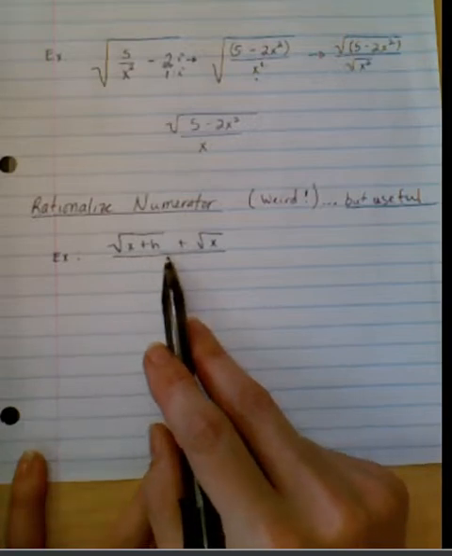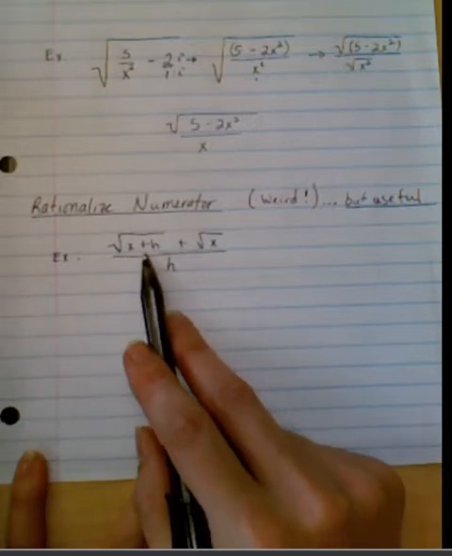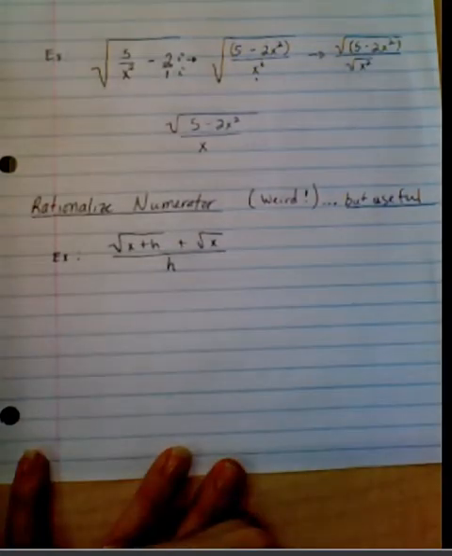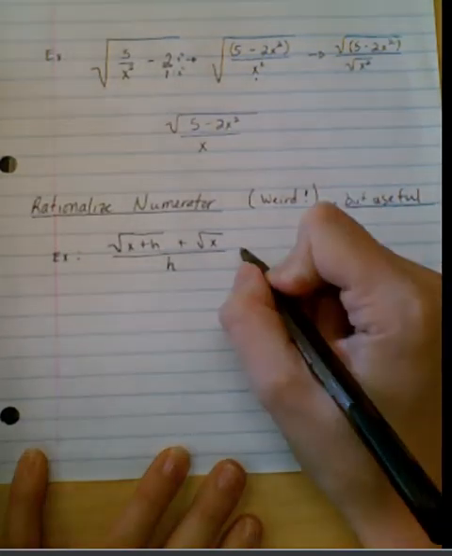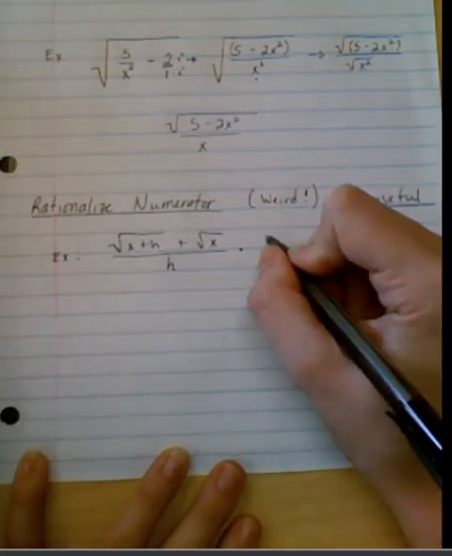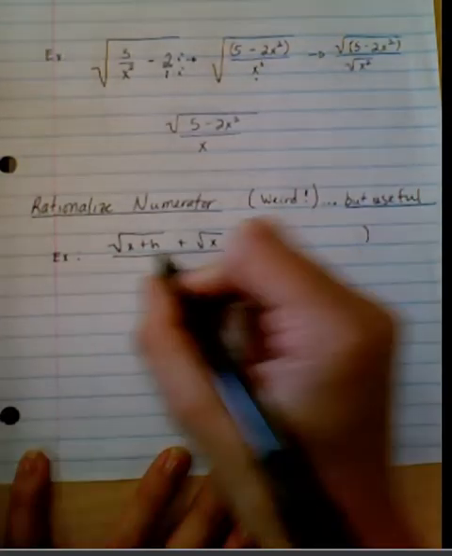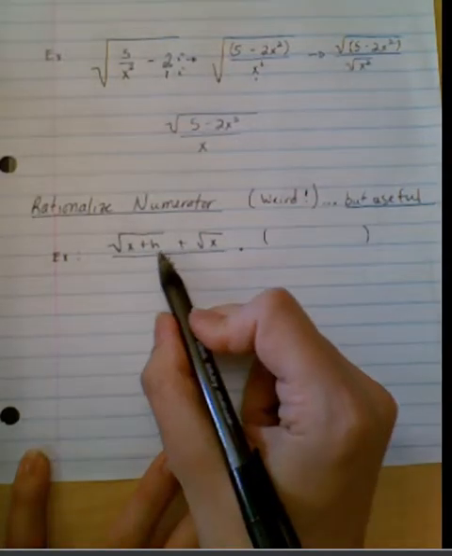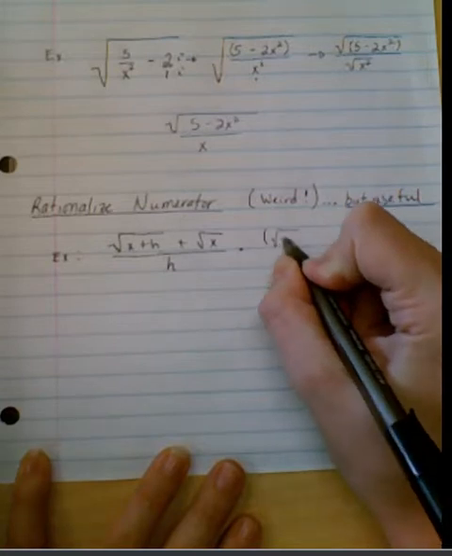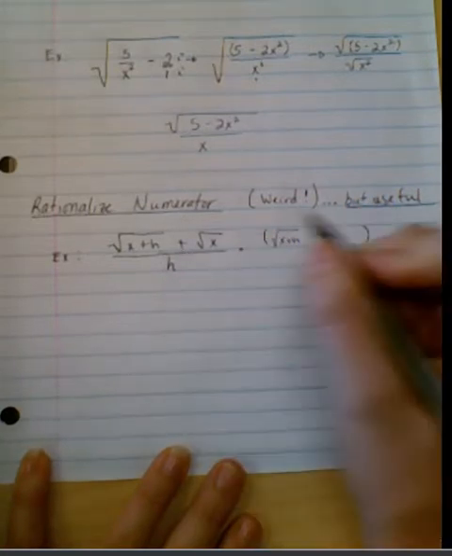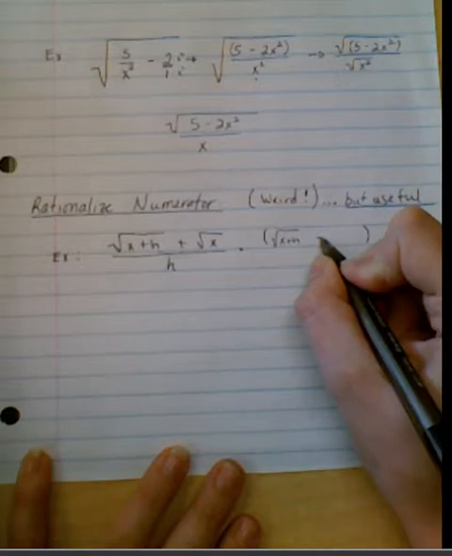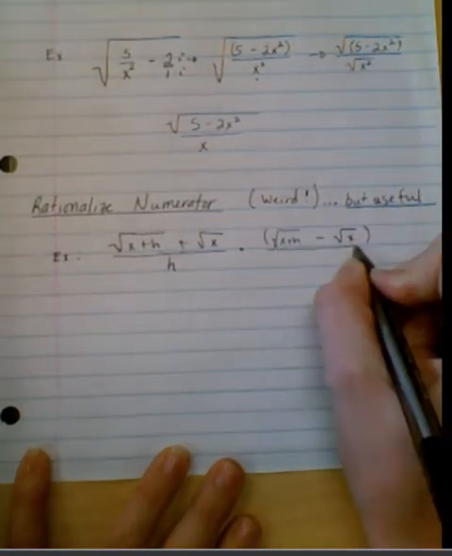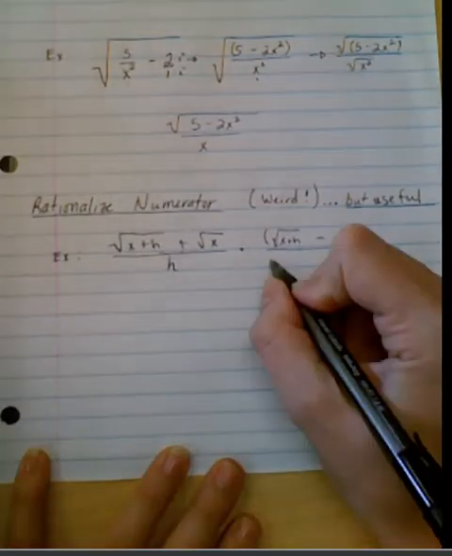So we're going to do the same thing we did before. We're going to use those conjugates. Anytime I see a binomial, the conjugate's a really useful tool. Okay, so the conjugate of A plus B is going to be A, root x plus h minus B, root x. And then I'm multiplying by that sneaky 1.